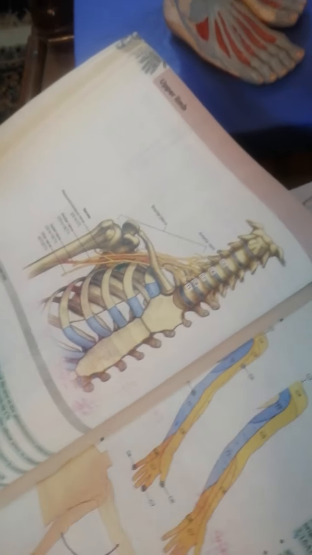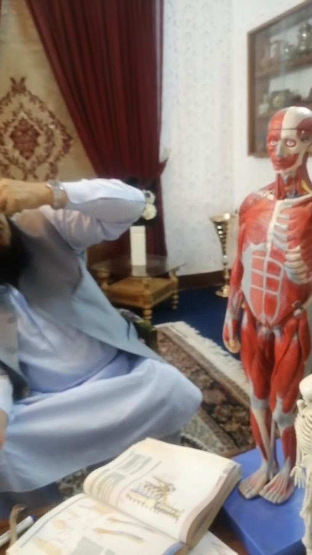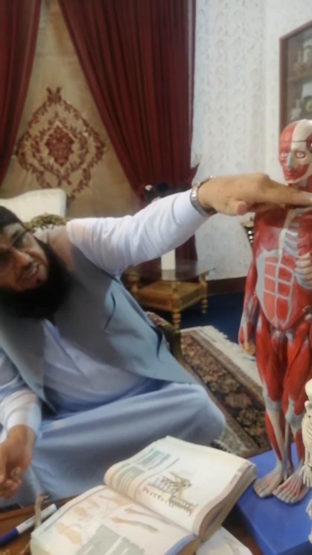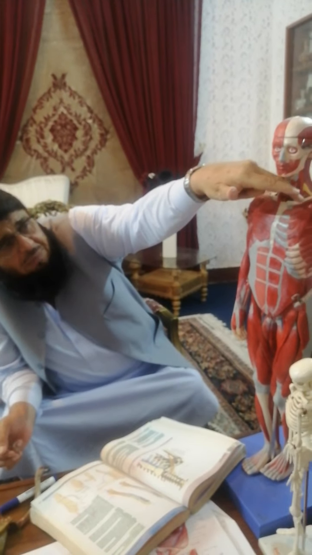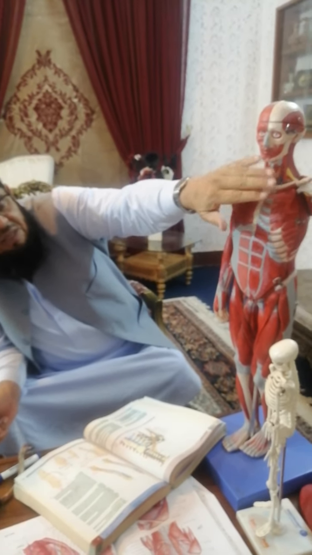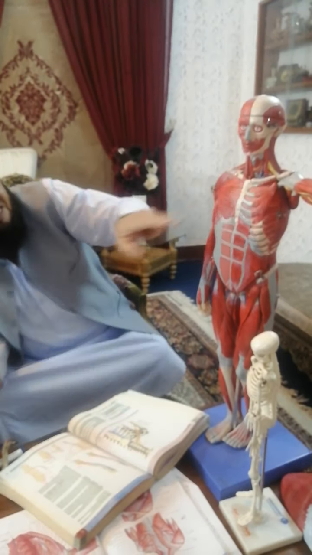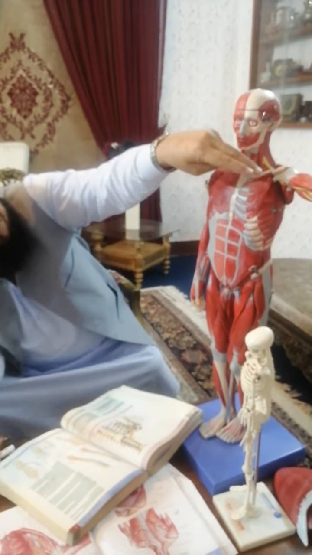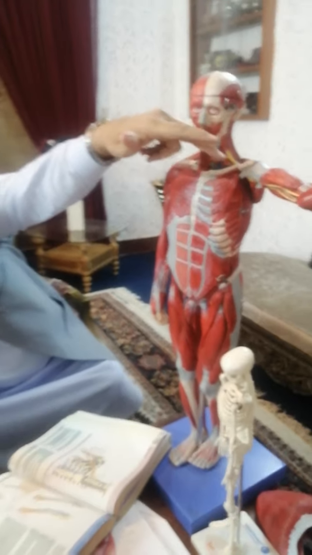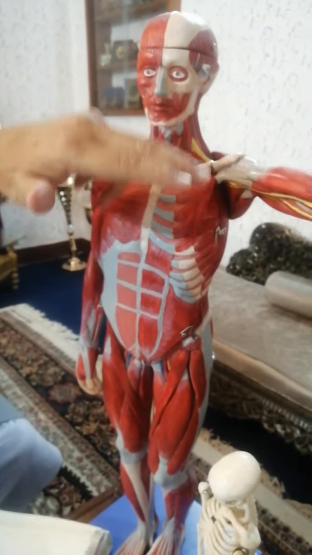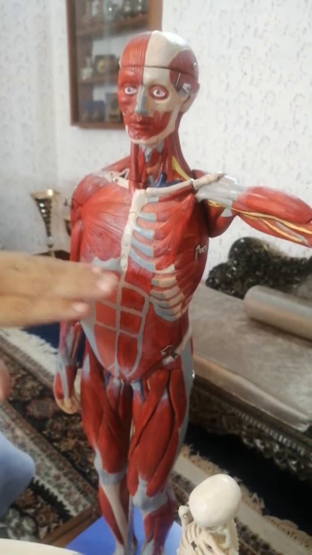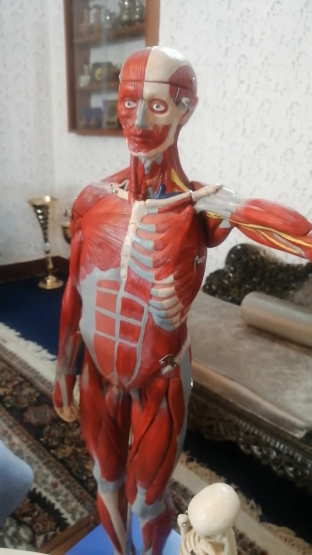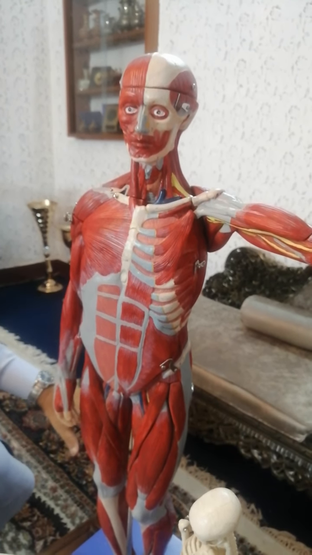All right, then the clavicle over here is crossed by the three supraclavicular nerves, medial, intermediate, and lateral supraclavicular nerves. These nerves also supply the periosteum of the clavicle. Now the clavicle is usually fractured over here, and that is usually from indirect violence coming from a fall on the outstretched hand.